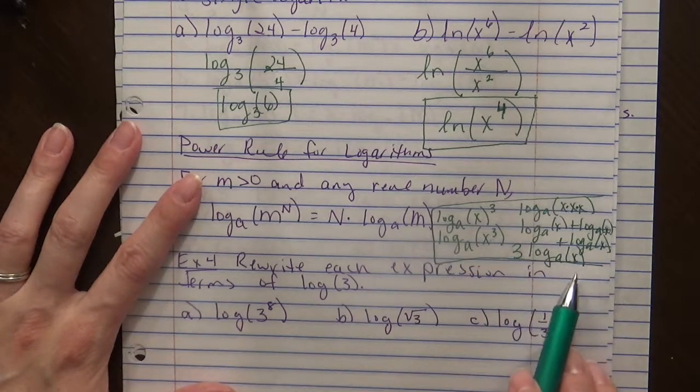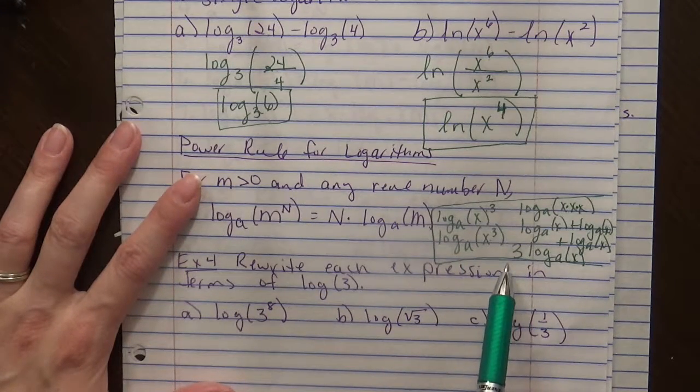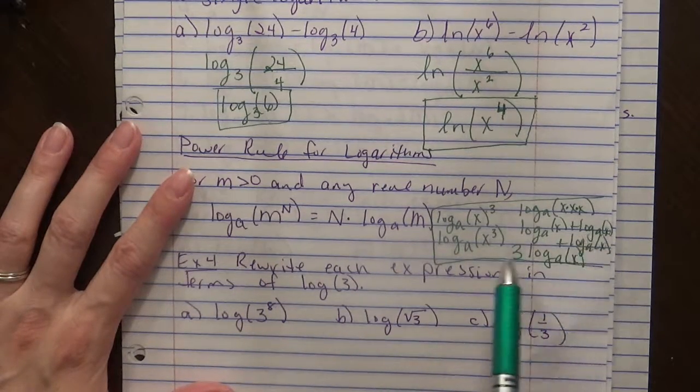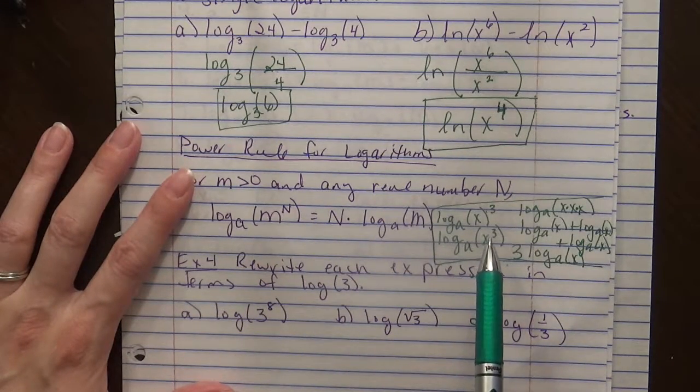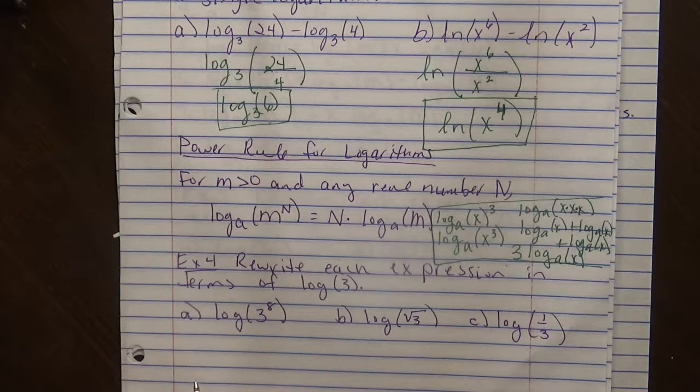3 times log base a of x, that exponent that used to sit up here has now been moved to the front. So this rule is a kind of combination of the product rule for logarithms and basic facts that we know about exponential functions and what they mean. Let's look at example 4 so we can practice using our rule.